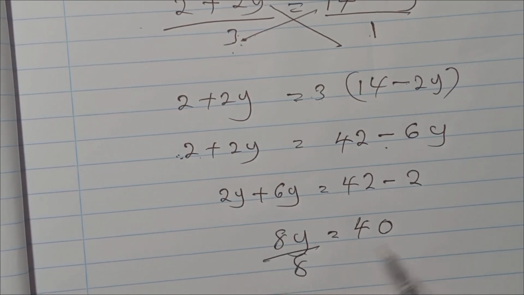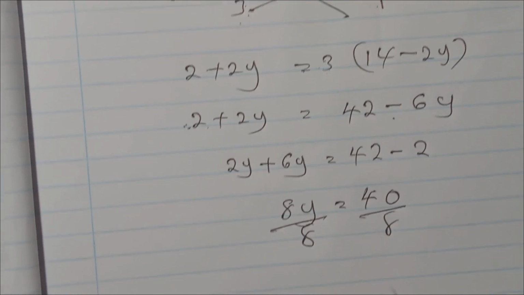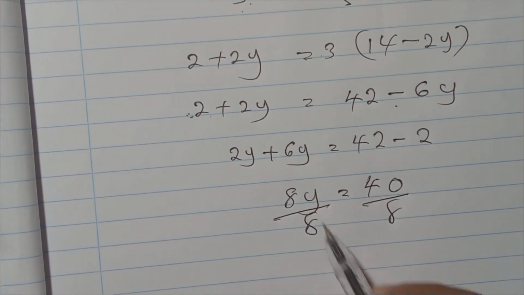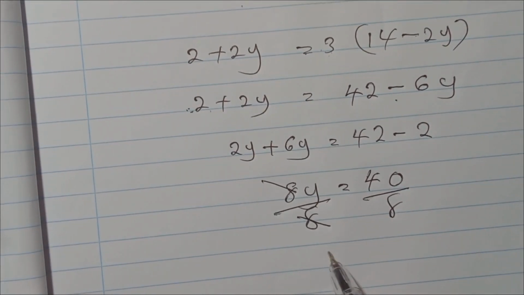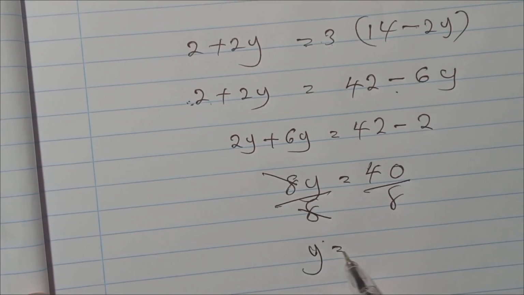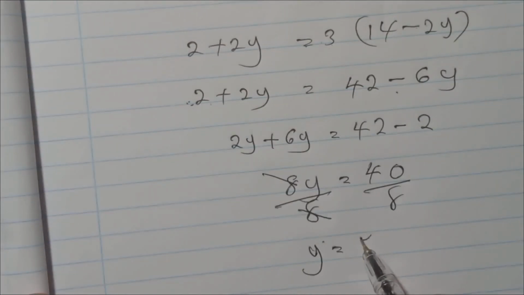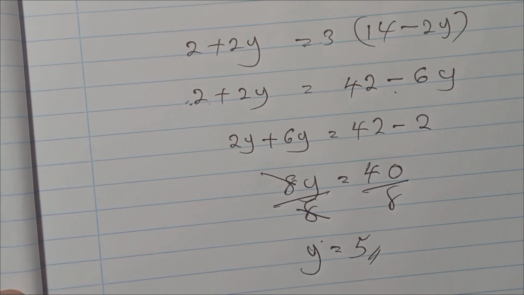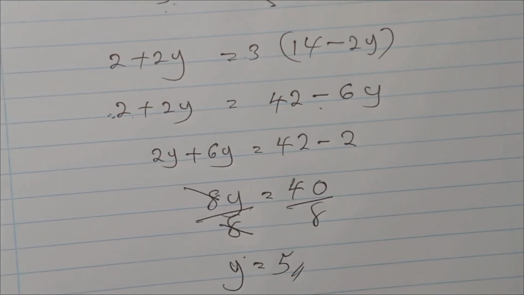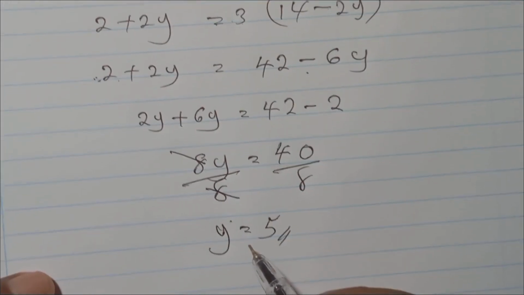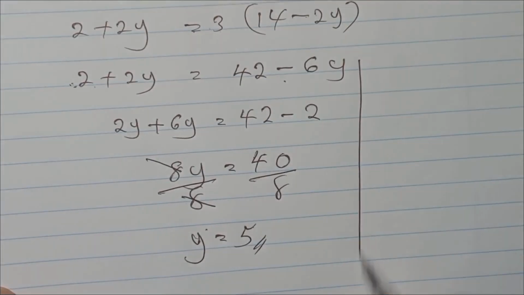Then divide both sides by 8, right? What will happen here? I need to make y the subject, so 8 to 8 cancel, and y equals 40 divided by 8, which means 5. Now you got the answer for y. Like we did earlier, now you can find the value for x. The same method you can follow, right?